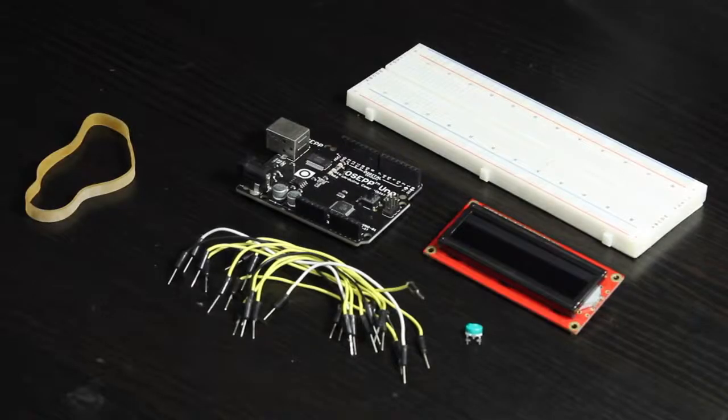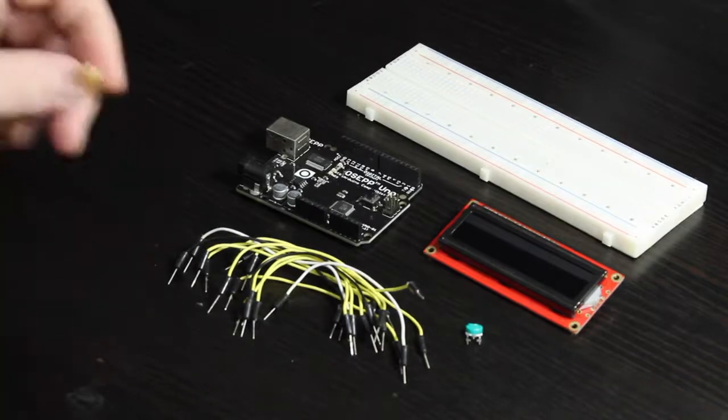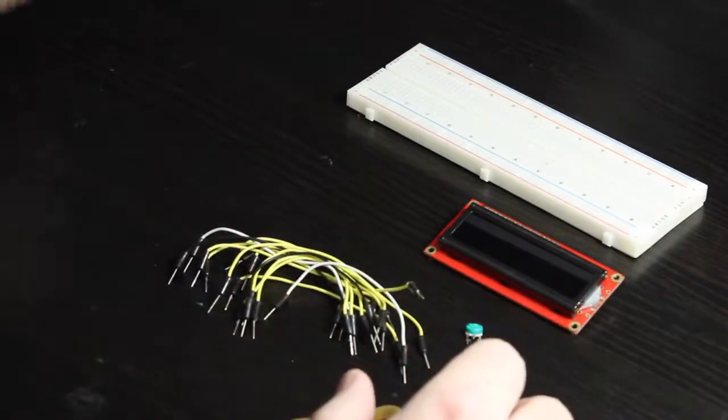Alright, so you saw the functional clock that shows the current date and time updated on the LCD. Let's actually make that happen. So we're going to need to wire this up. Let's figure that out real quick.